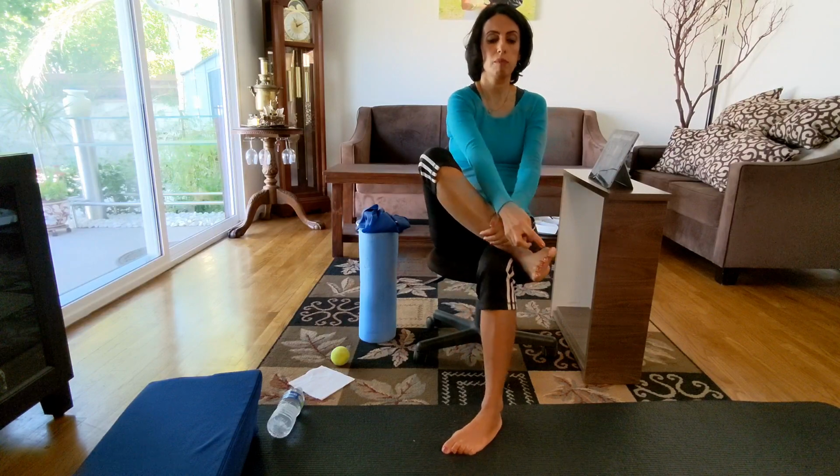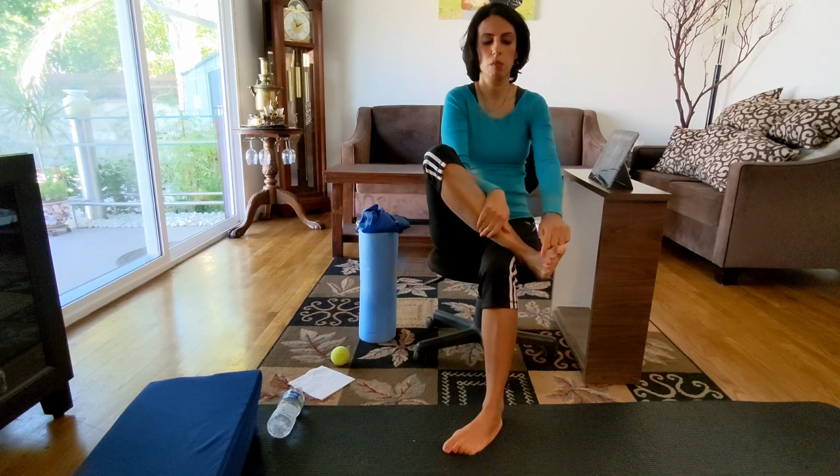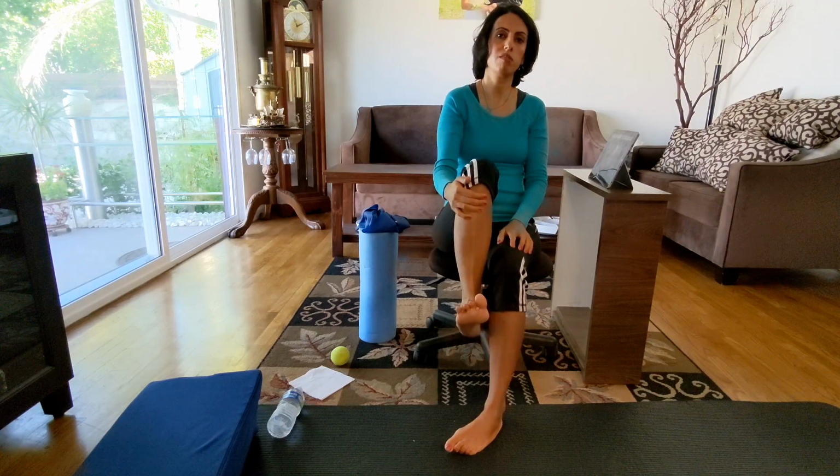You can also get mallet toes like me. Mallet toes is when the toes have a little bit of a flexion, when they are not straight. So why does this happen? Because you don't have enough dorsiflexion.